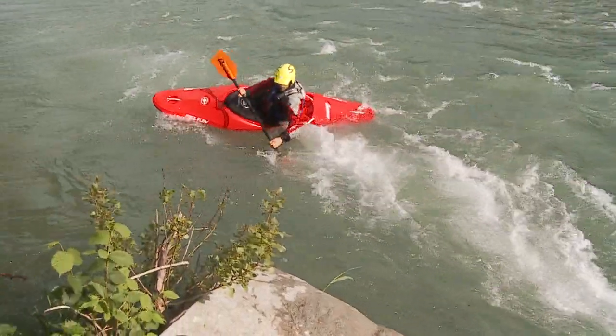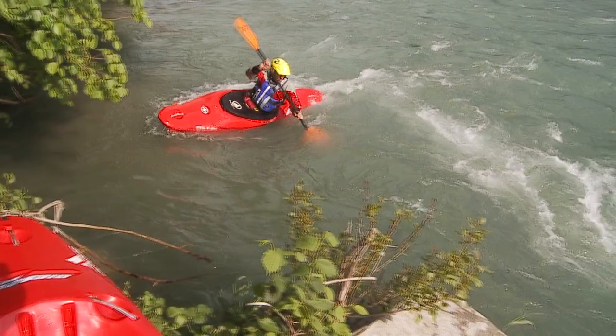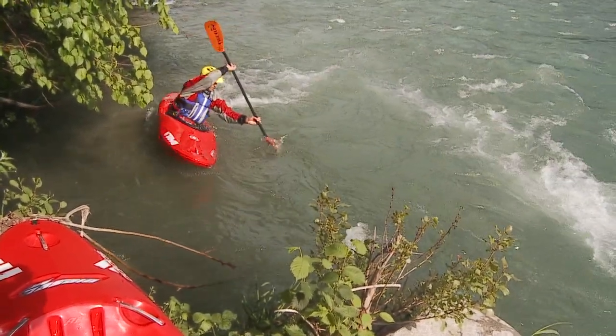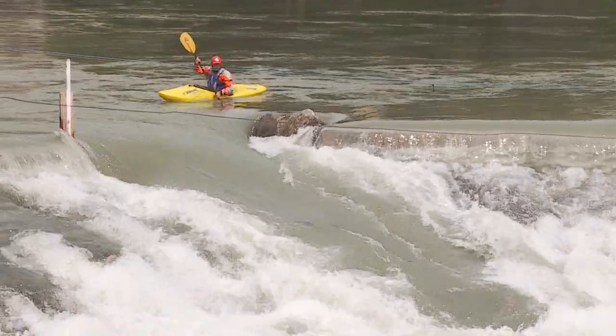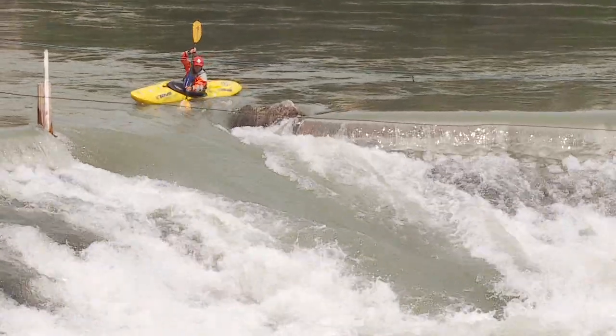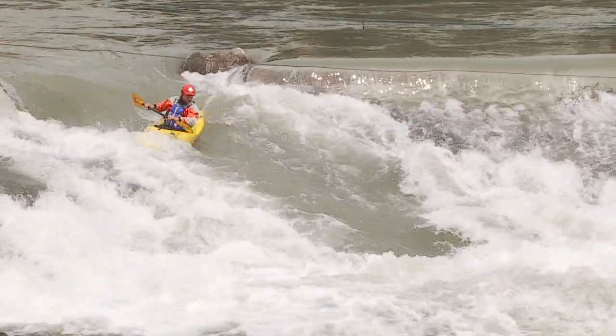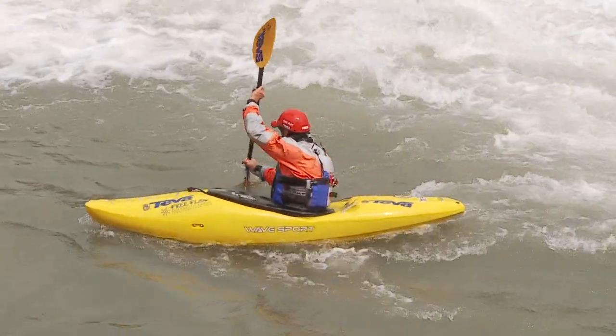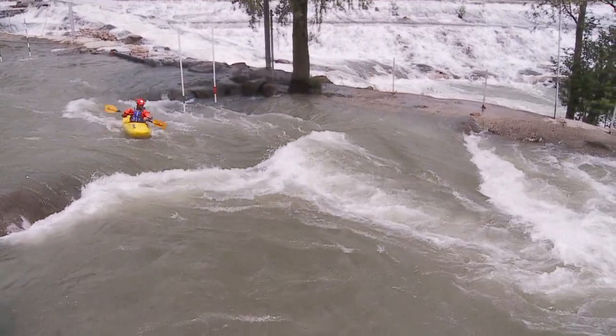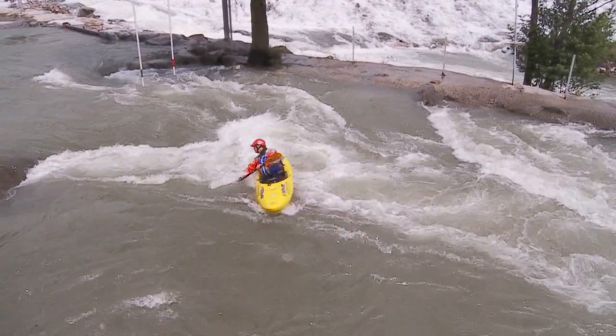Often, it's advisable to pass from ruddering to a more or less open bow rudder according to the circumstances. The stroke to choose is the one that permits maintaining the kayak's velocity during rotation. Curve maintaining velocity, curve losing velocity.